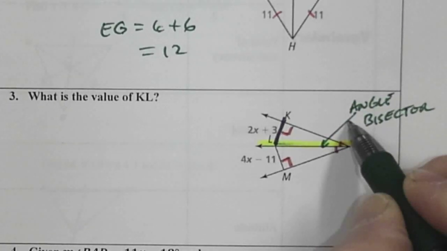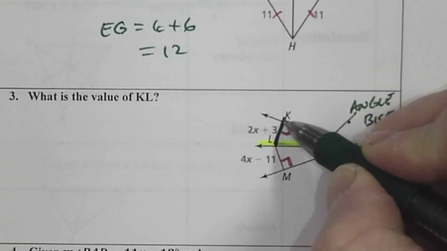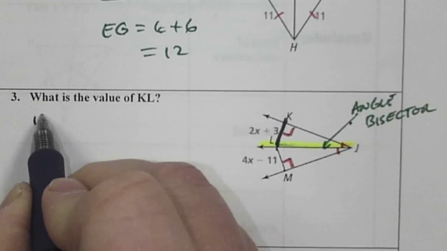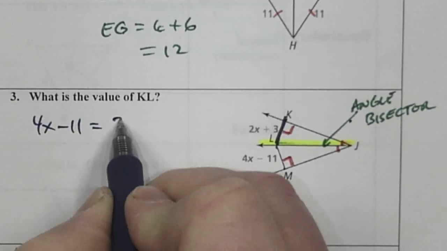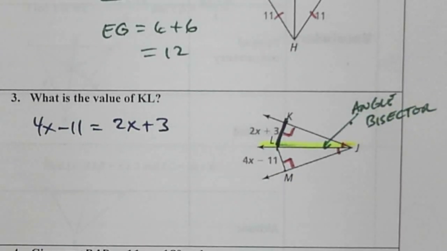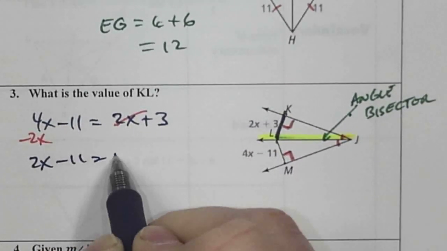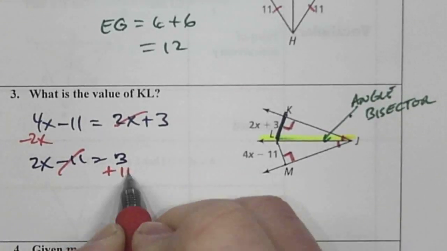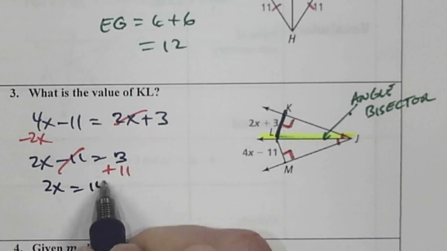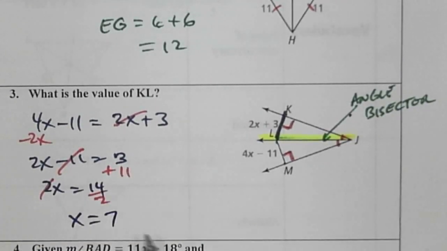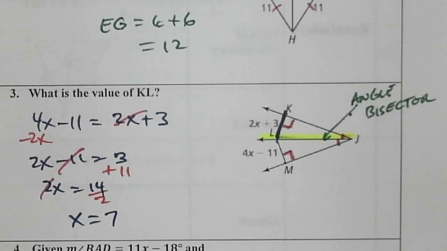So if I have an angle bisector, then that means this point to one side should equal that point to the other side. Seems logical. These two sides, 4x minus 11, equals 2x plus 3. Those two things should be equal. That's our goal. How can I figure out what two sides are equal? Subtract that. Add that. You with me? You following? You writing quick enough? You have to pause. Boom, 7. I'm done, right?